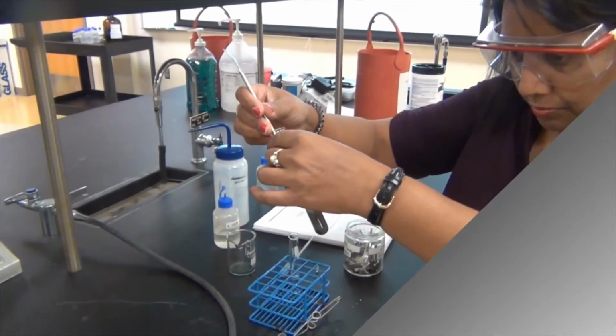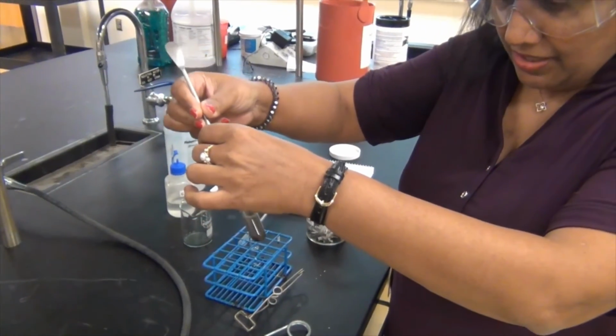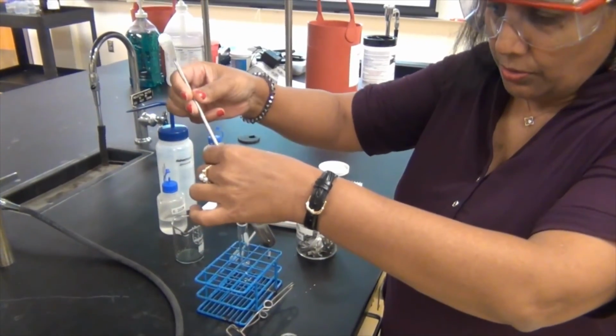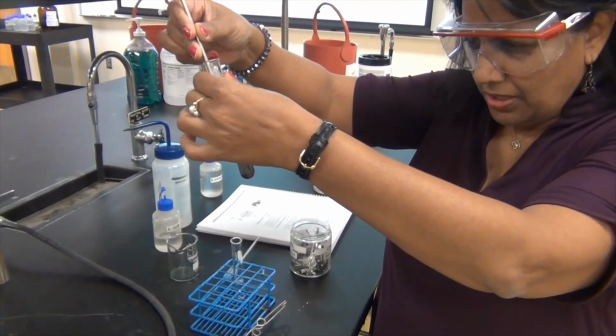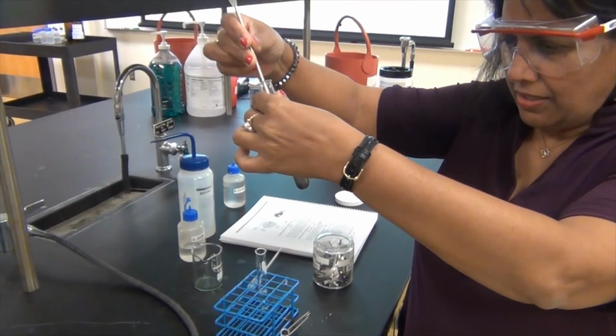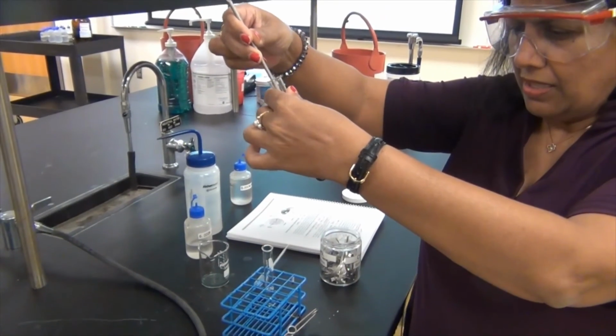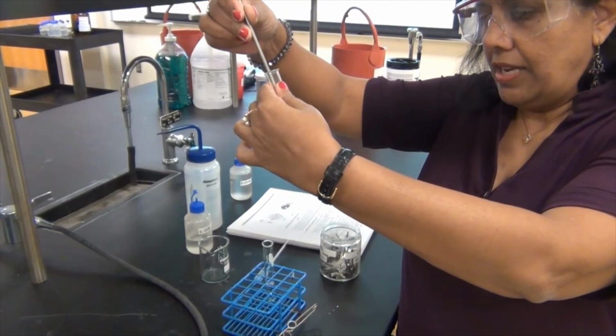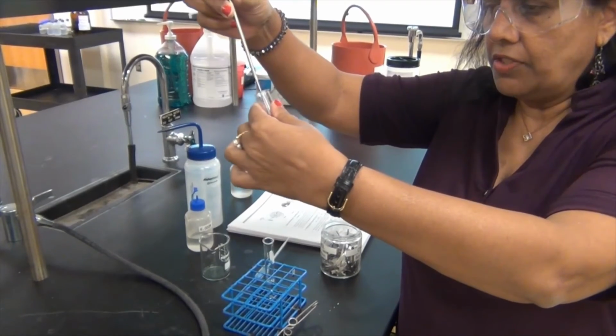So I'm going to try and remove the magnesium from here. This is always a fun thing to do because it doesn't want to come out. There, I got it, I think. Yeah. I got it. So I don't have to take it out.